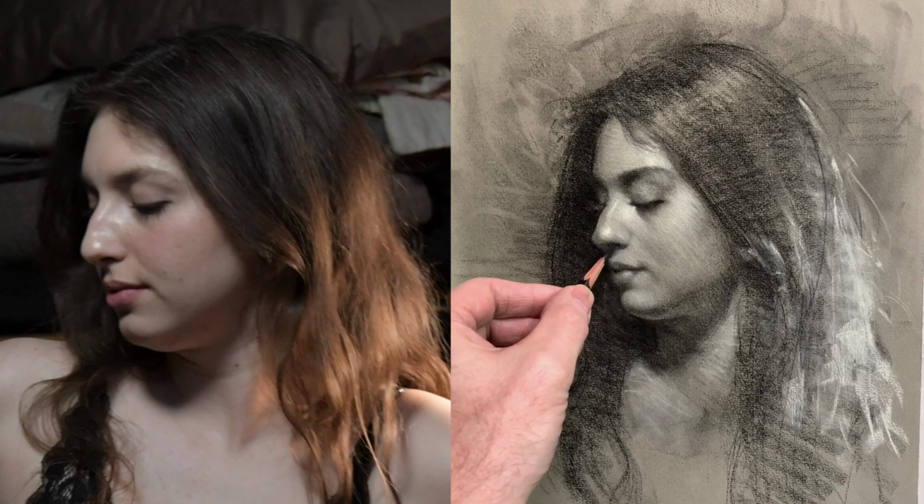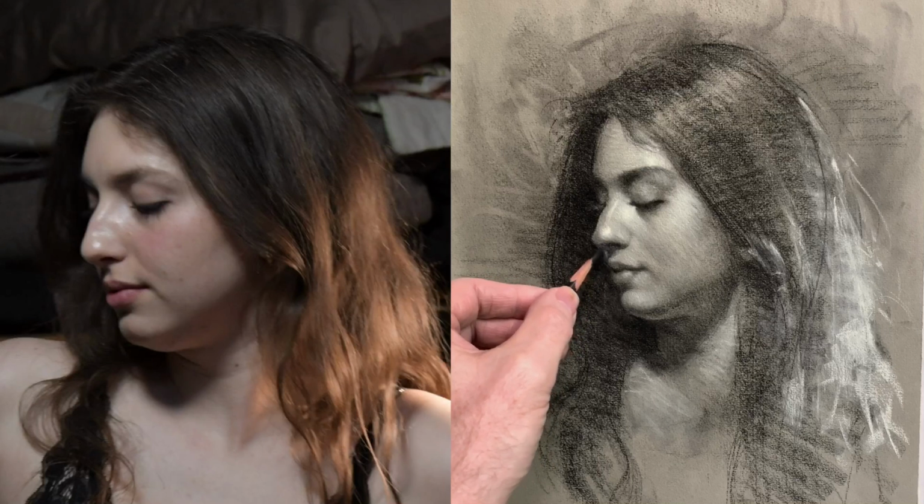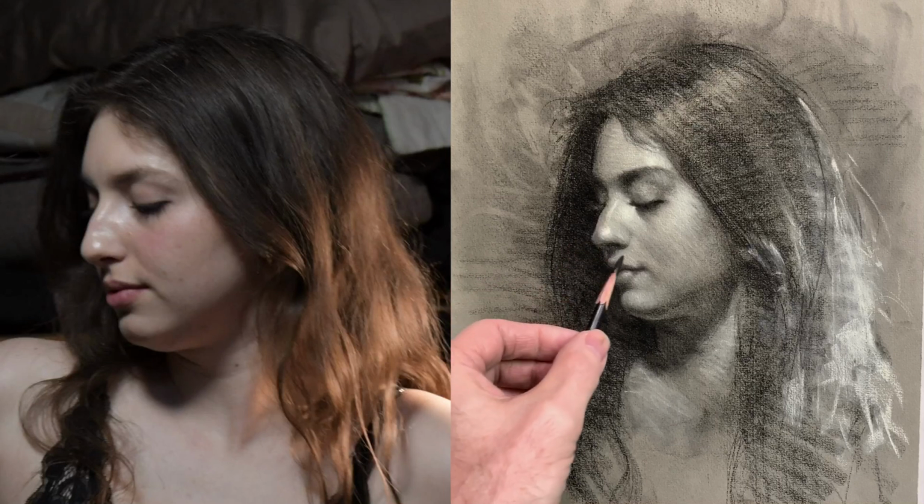So, all right, well, okay. Somebody come take my pencil away from me. I can't stop. Just keep working on those little things.